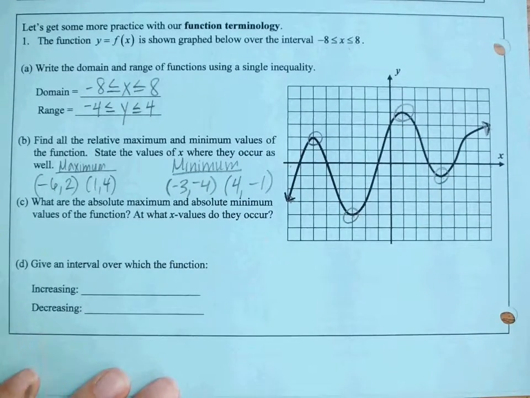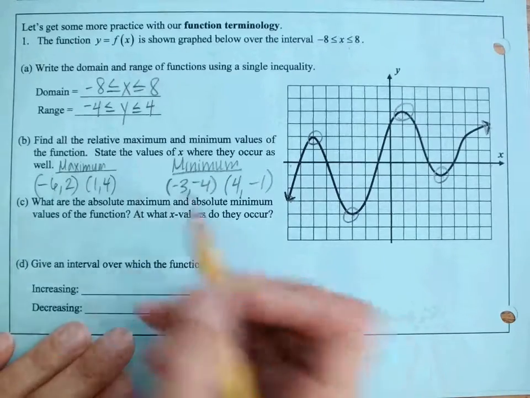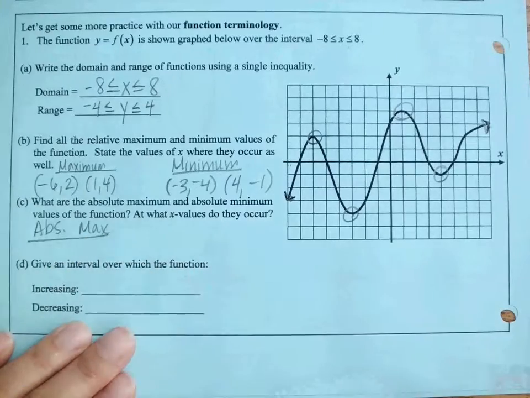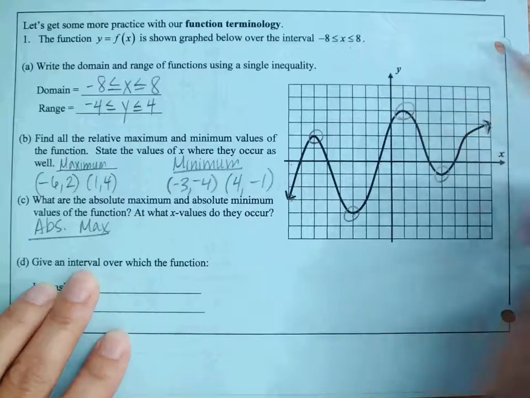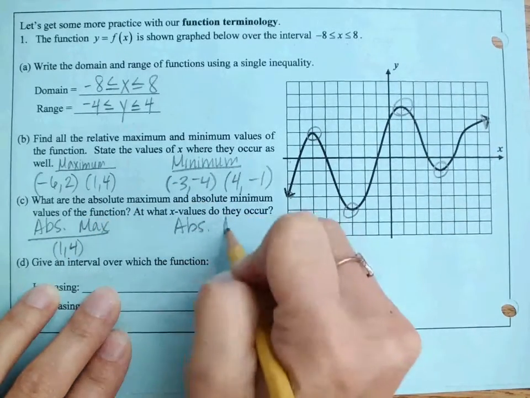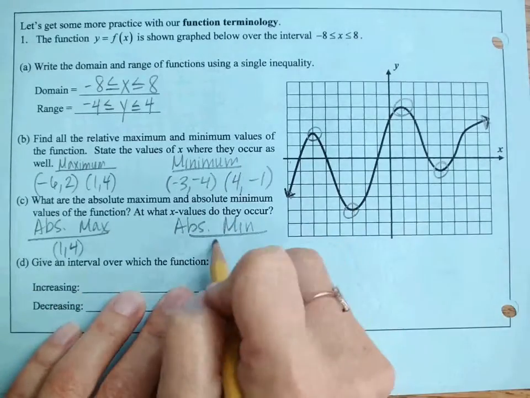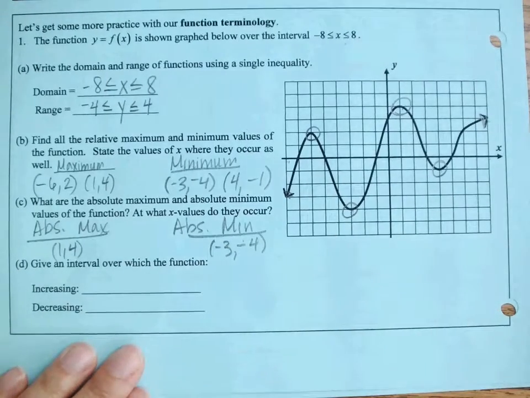And then part C, what are the absolute maximum and absolute minimum values of the function? At what x values do they occur? This is your absolute max, we'll abbreviate. This is your very highest turning point of the graph all the way up here, and that is 1, 4. Your absolute min, your very lowest point of the graph, is down here, and that is the ordered pair -3, -4.